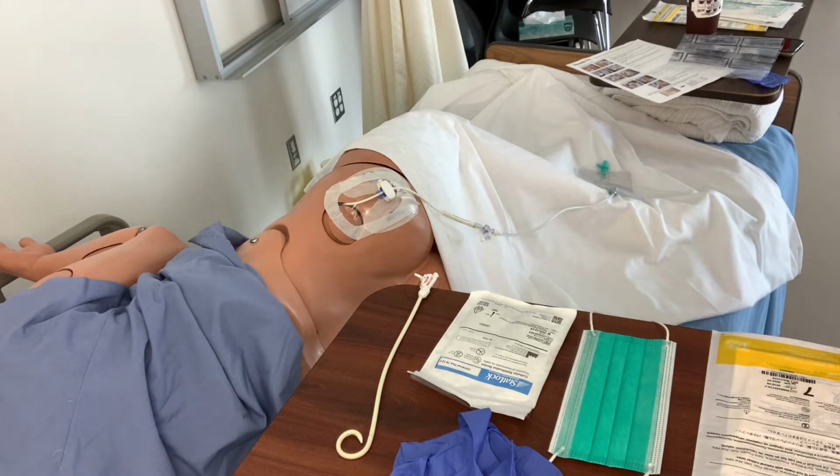There are a few little differences, but as far as the sterile technique goes, that's the same. I just want to walk through the pieces and parts of the percutaneous drainage catheter so that you have a better understanding when you're in clinical. I'm going to follow the Health PEI Policy and Procedures manual for this.